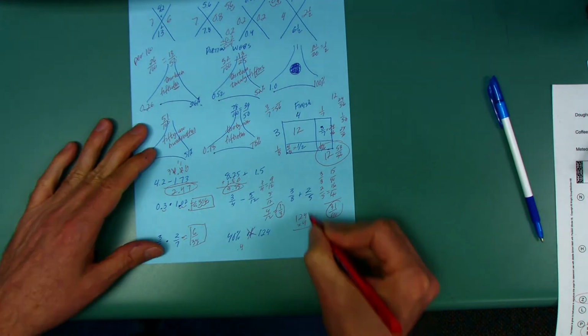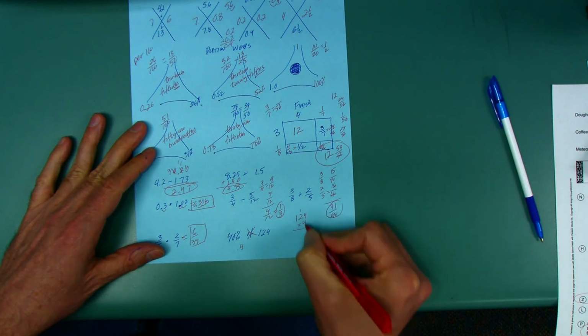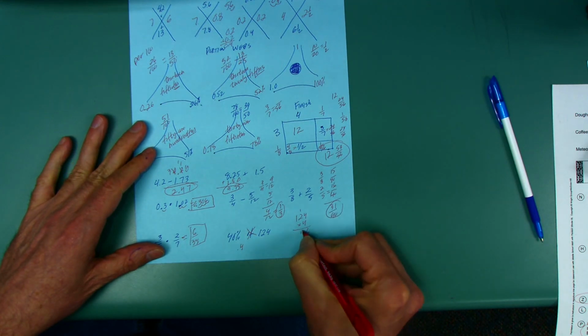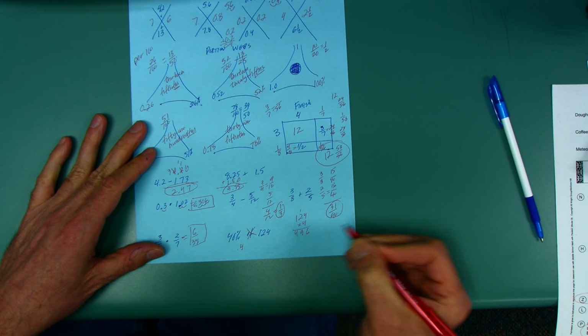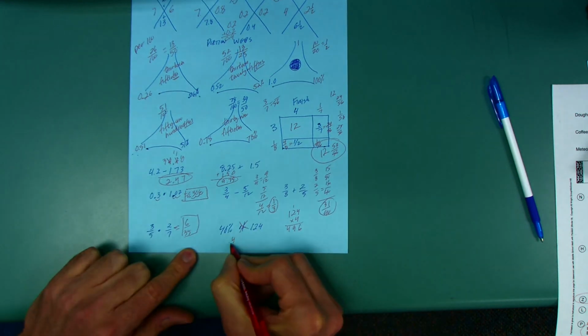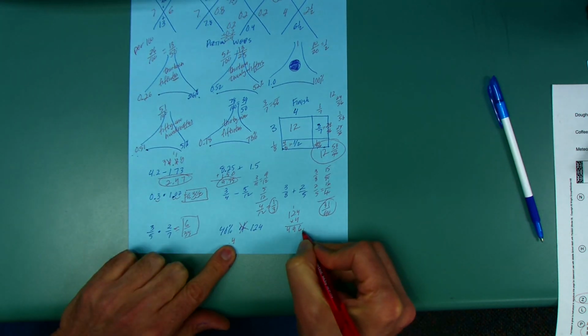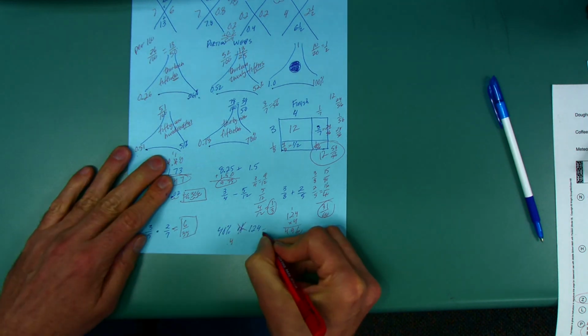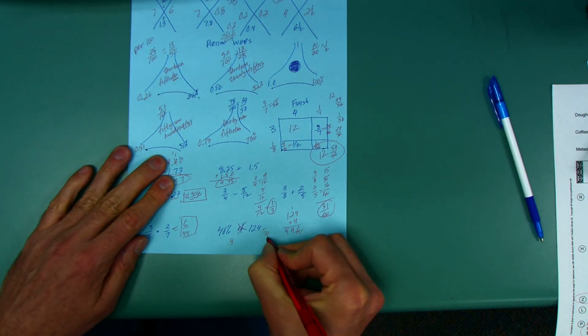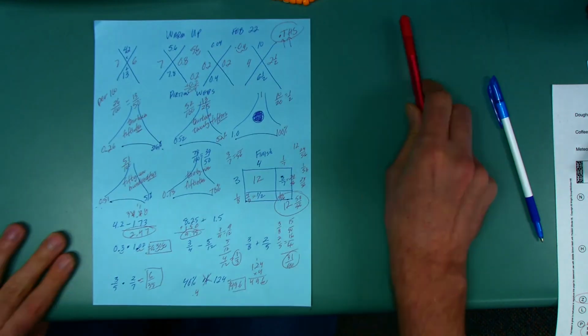And then I'm going to move the decimal and I'm done. So 4 times 4 is 16. 4 times 2 is 8 plus 1, 9. And then 4. I got 496, but I had to move it over 1 spot. I'm going to have to move it back 1 spot. 40% of 124 is 49.6.